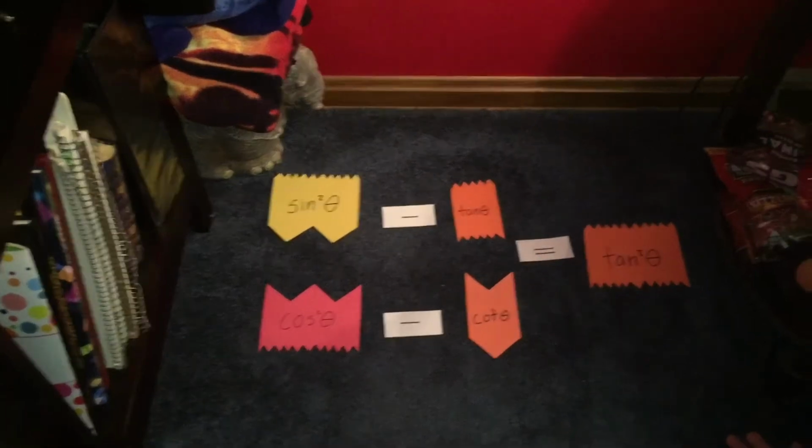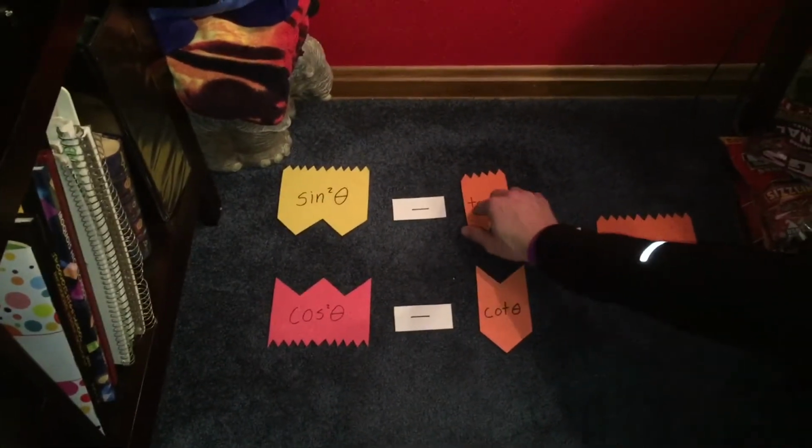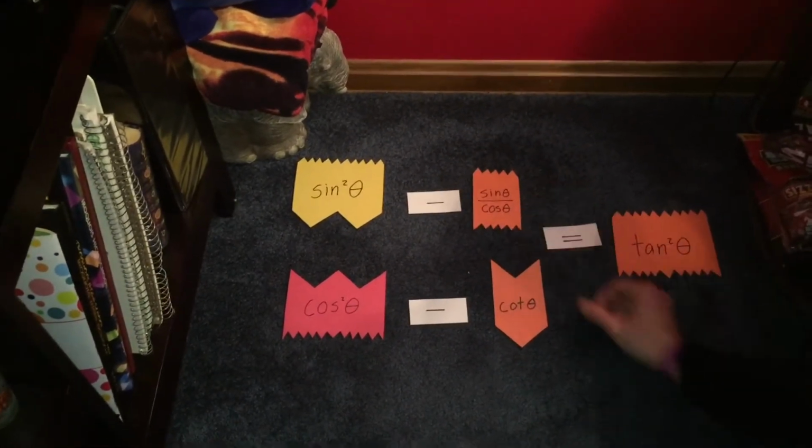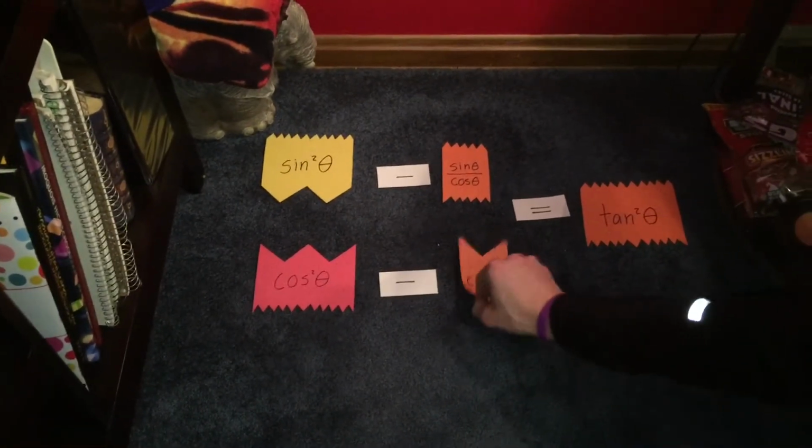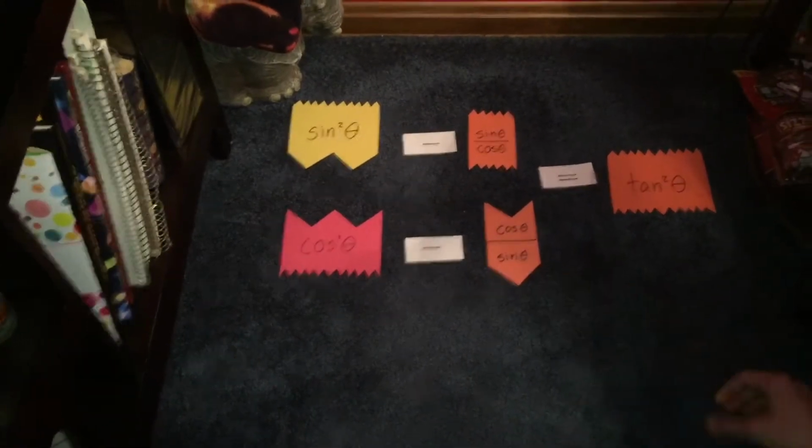So you're going to want to take tangent of theta and simplify that to sine of theta over cosine of theta. Then you want to come down to cotangent of theta and simplify that to cosine of theta over sine of theta.